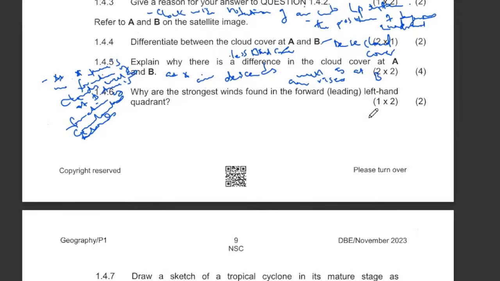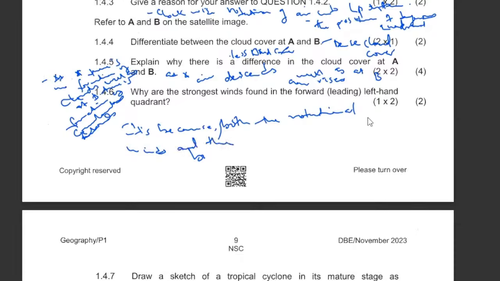Why is the strongest wind found in this leading quadrant? Here we say it is because both the rotational winds and the translation winds, the translation speed, are acting in the same direction.